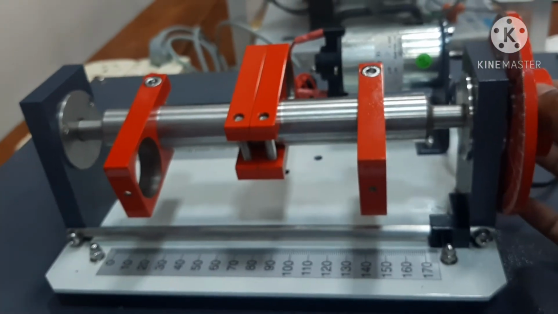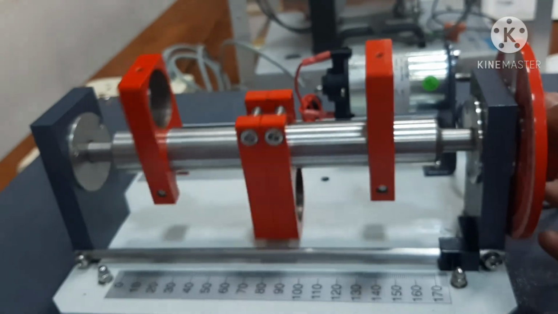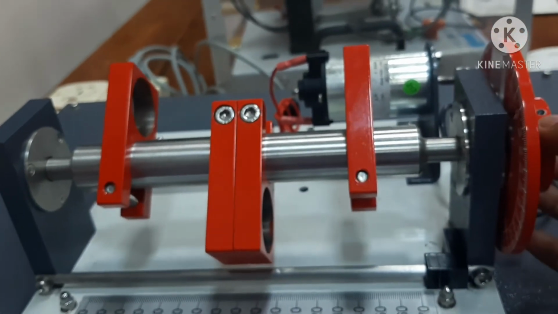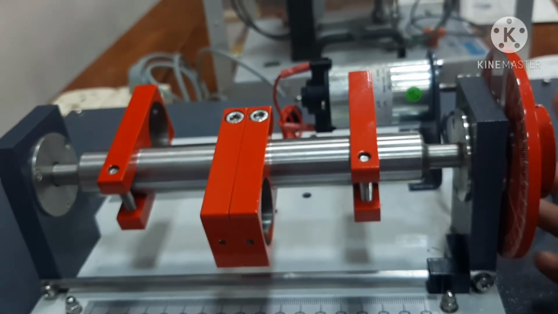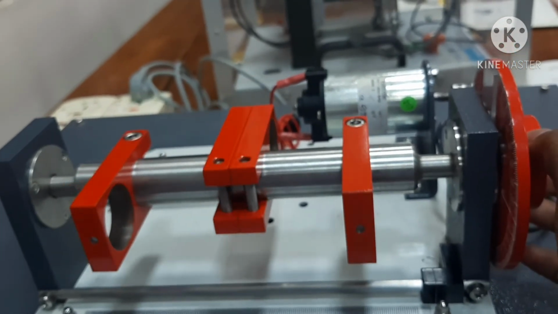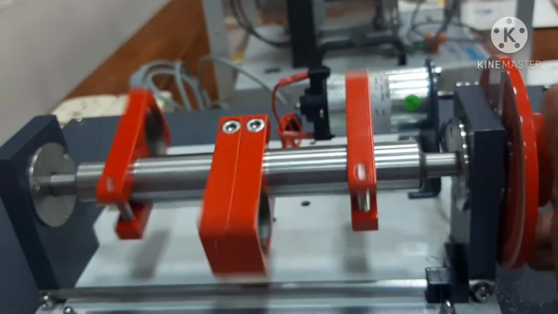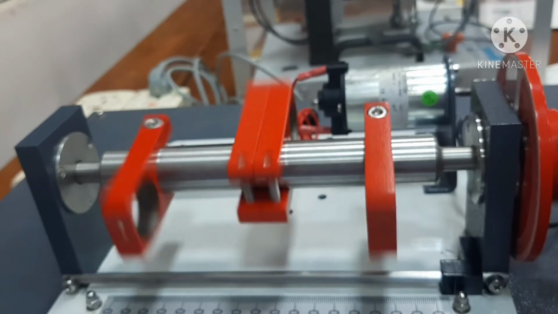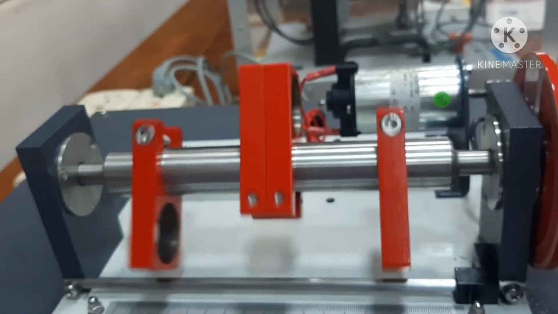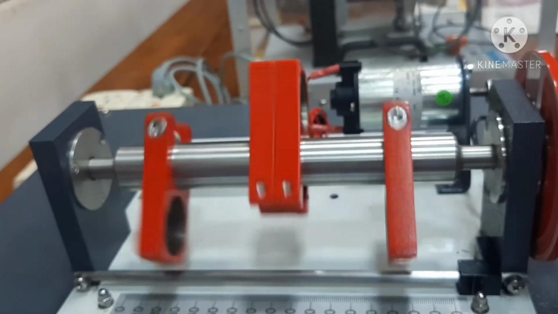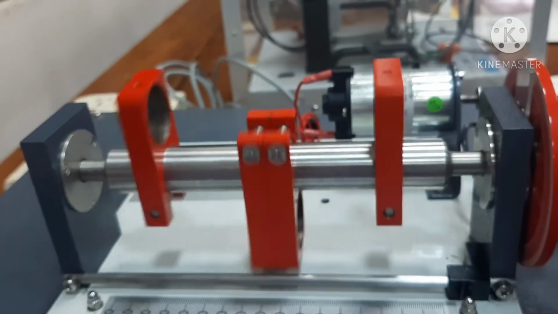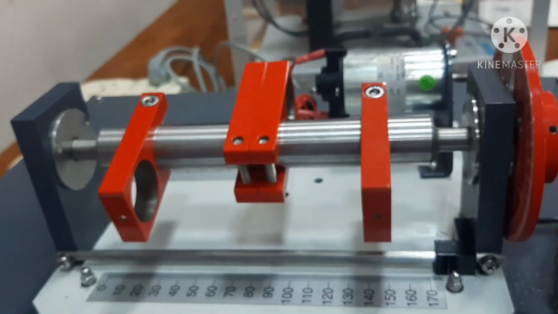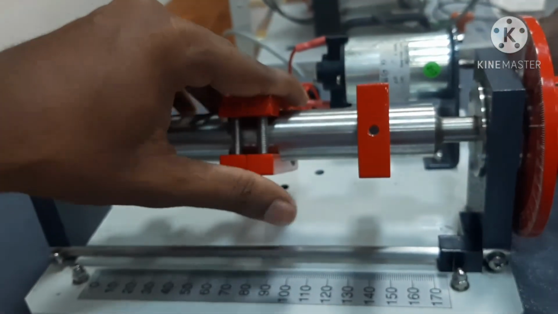To check the dynamic balance of the system, we have to rotate it and observe whether it is producing any vibration or not. You can see that while rotating there will be no resultant centrifugal force, and there will be no twisting moment also.